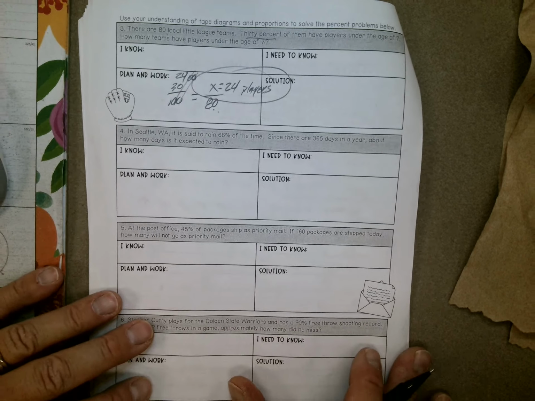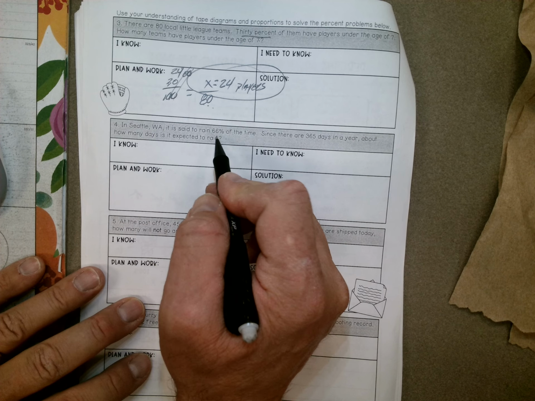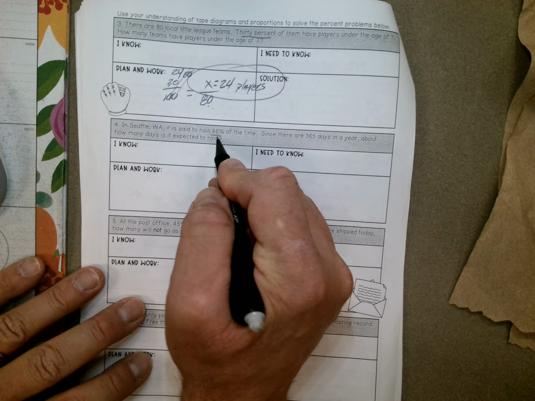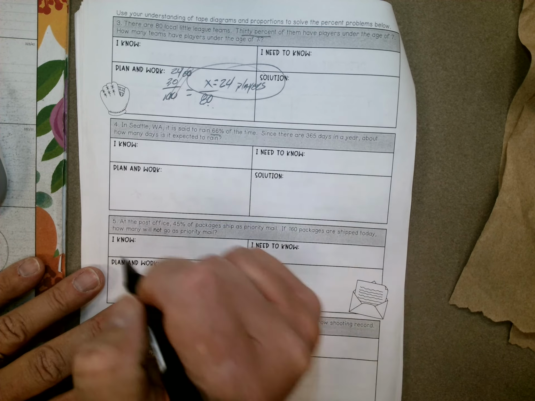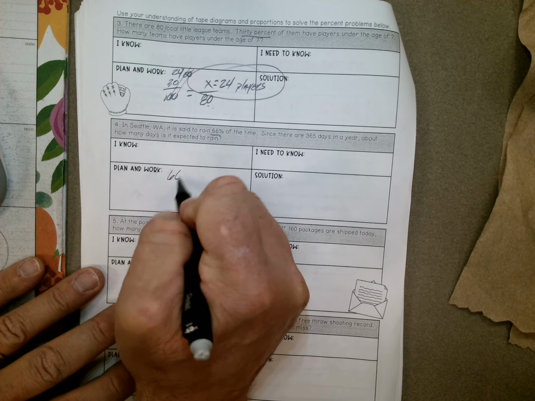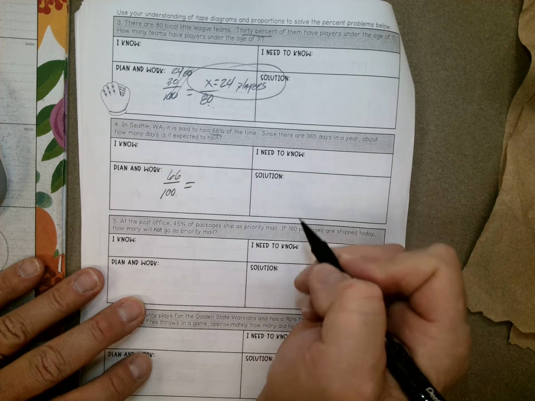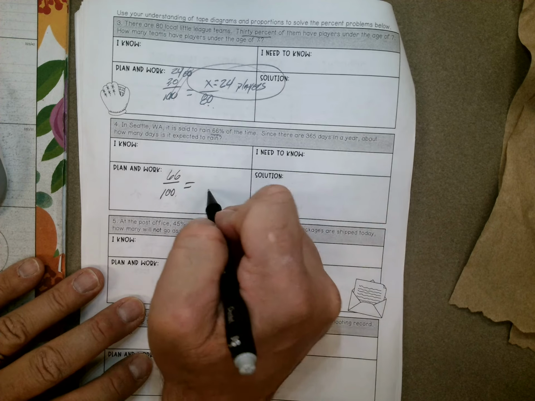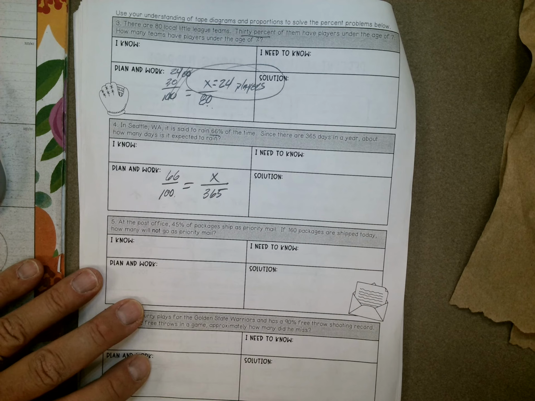Let's move to the next one here. In Seattle, Washington, it is said to rain 66% of the time. Wow, that's a lot. Since there are 365 days in a year, about how many days will it rain? So we know our percent side is 66 out of 100. All percents are out of 100. 365 is 1 year, so that is definitely our whole, and we're looking for the part.